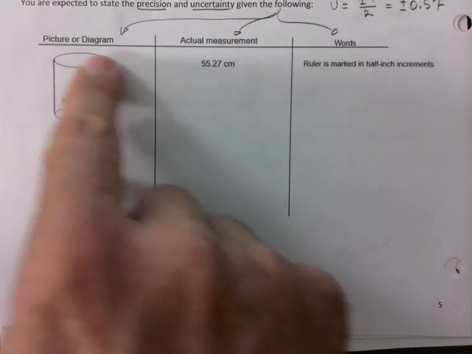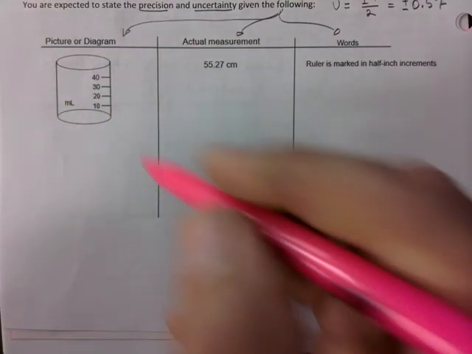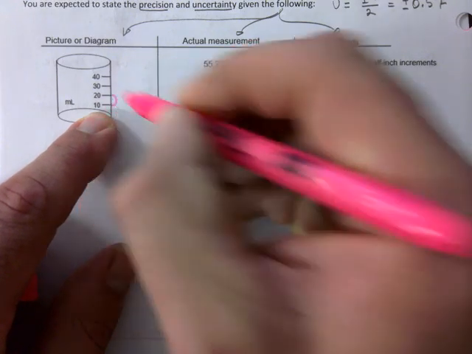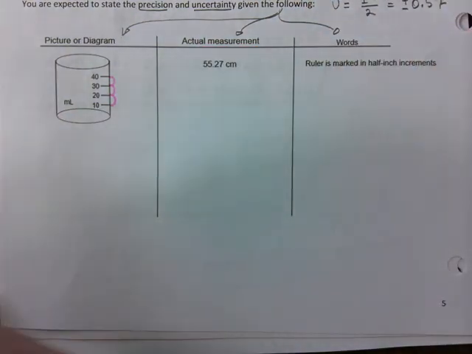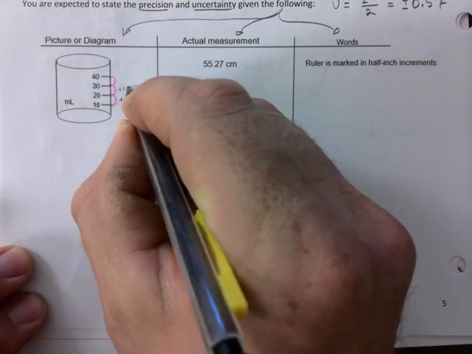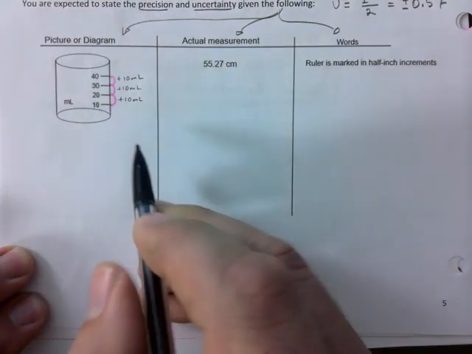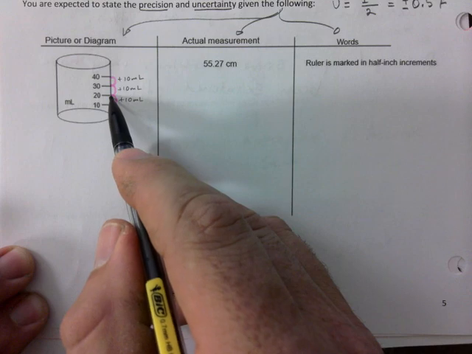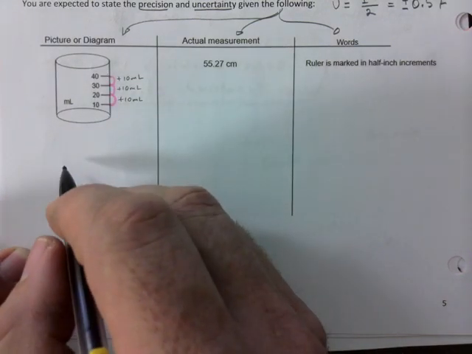Precision. When you look at this, you should look at milliliters, so you know the units. And all you have is numbers. So how much are you going up by every time? You should see that it's 10 milliliters, up or down, by the way. But I'm just going to go plus 10. So the smallest increment from one number to another is 10. Therefore, my precision is 10.